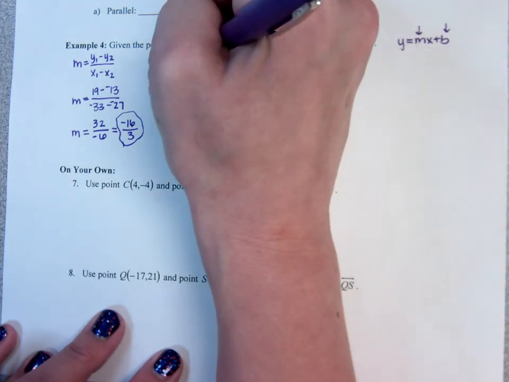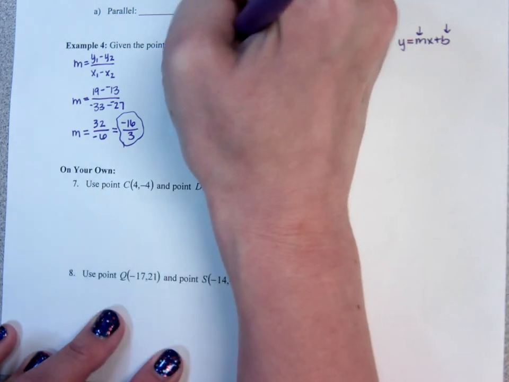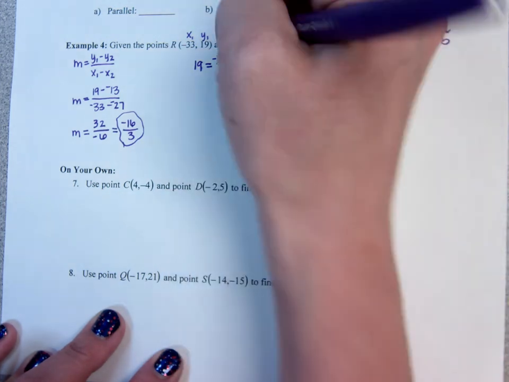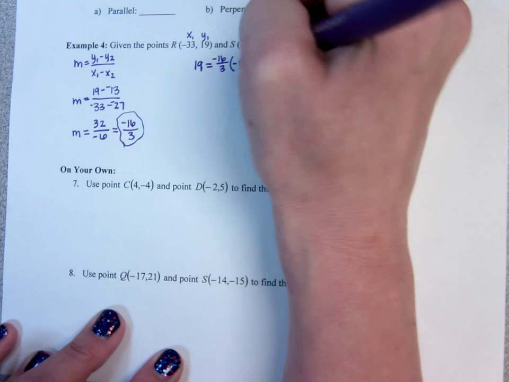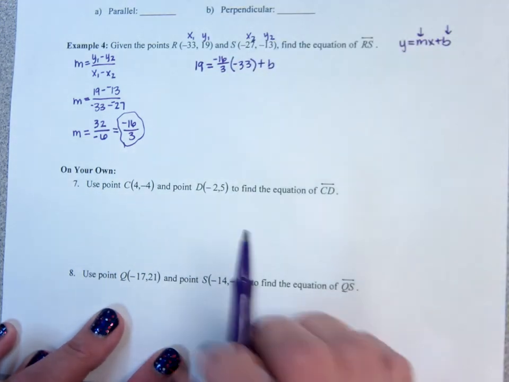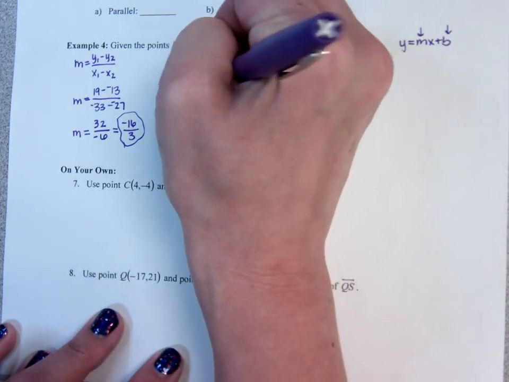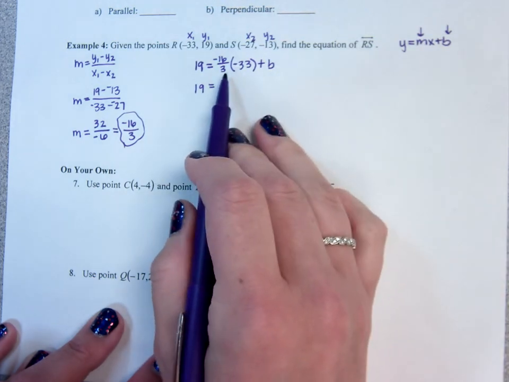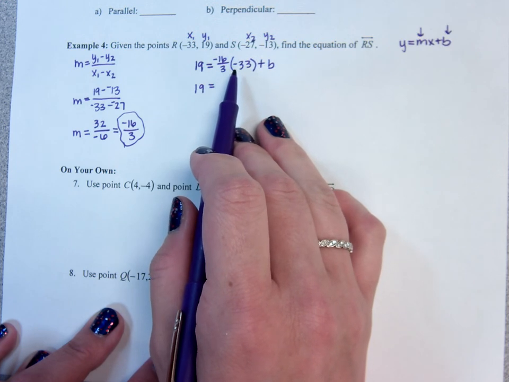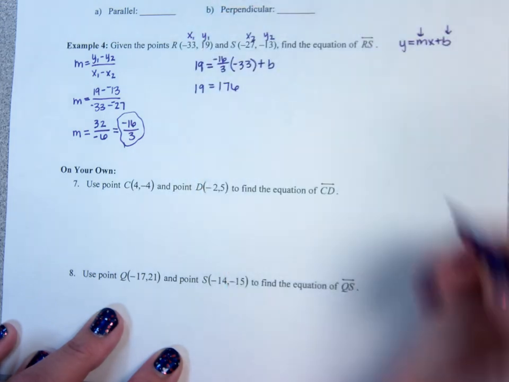So I've got 19 equals, we know our m, which is negative 16 over 3, times our x value, which is a negative 33. And then we don't know b, so we're going to leave b alone. That's what we're going to be solving for right now. When we go through and we kind of multiply this out, simplify this out, on the left side we're still going to have 19, and we need to focus on this fraction times this number right here. So I believe when you multiply that out, if you were to plug it into your calculator or simplify out the fraction, you should get 176. And then you've got the plus b.